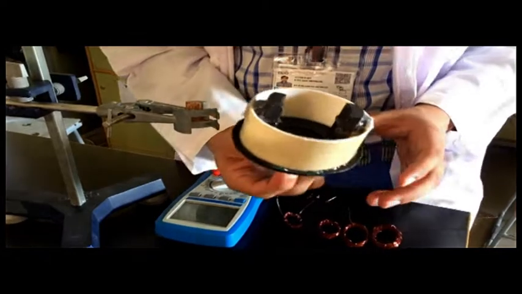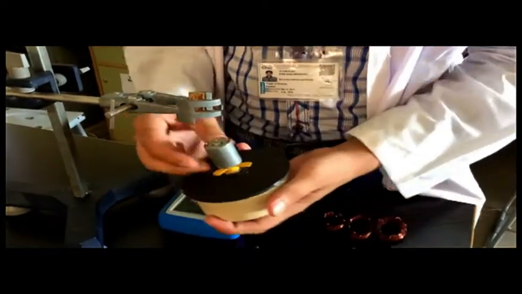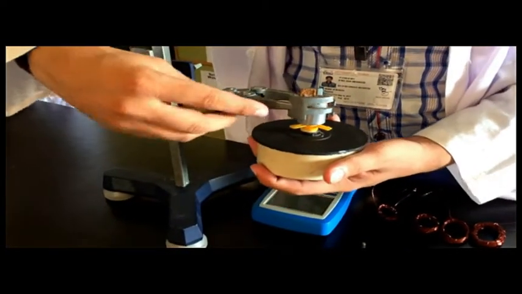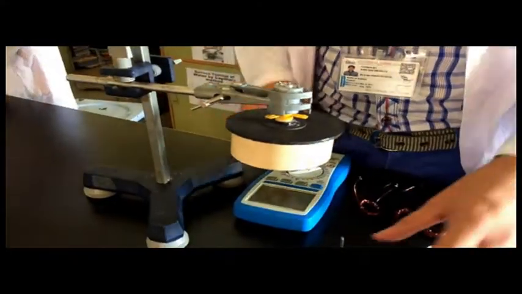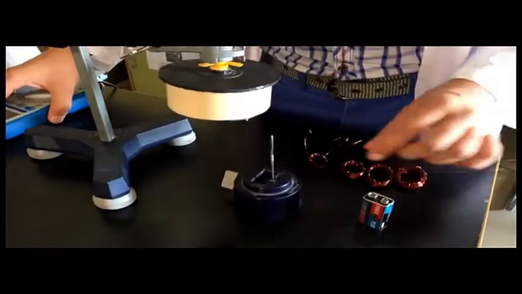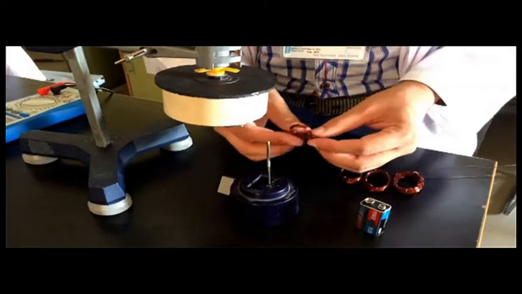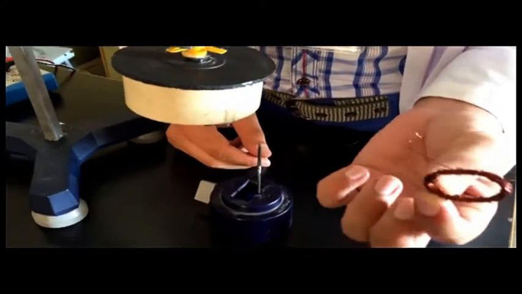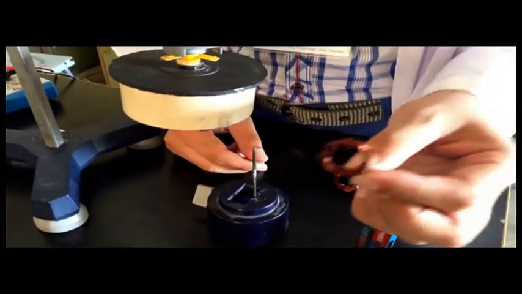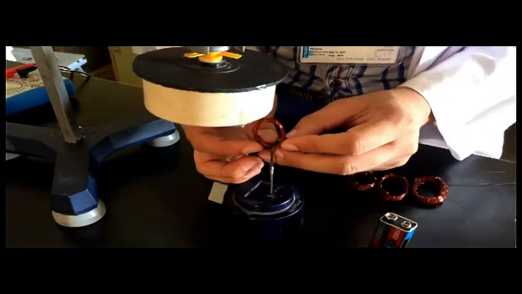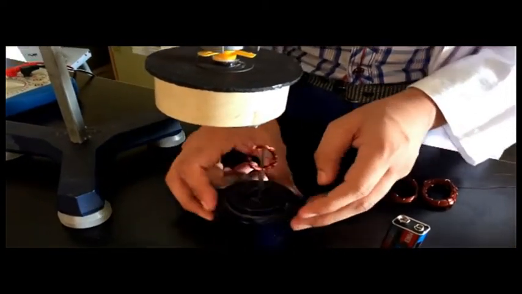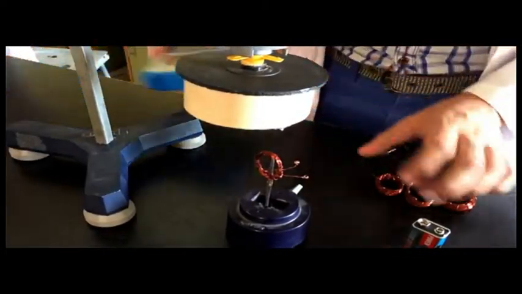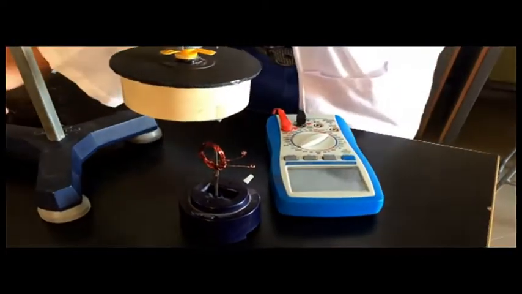So first of all, we are going to hold this unit with this tripod stand and set the appropriate height. After that, I am going to attach our first coil. This coil has 20 turns and a small area. I am going to attach this coil here on the pin. With its terminals, I shall attach my voltmeter.